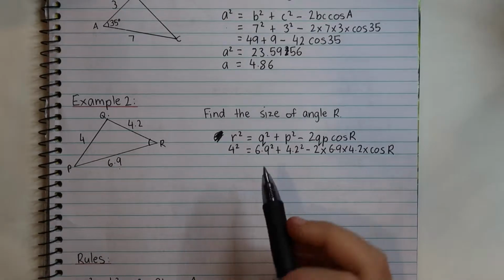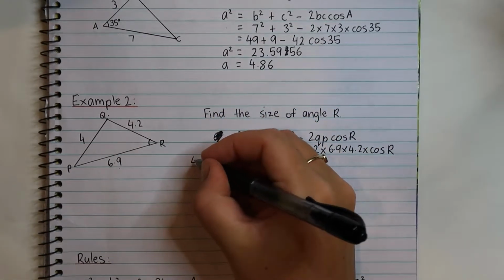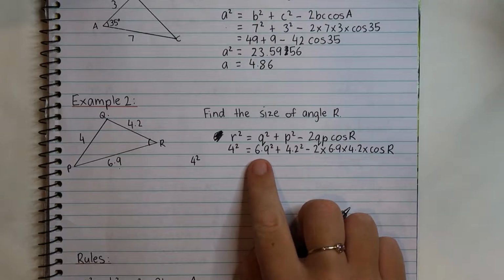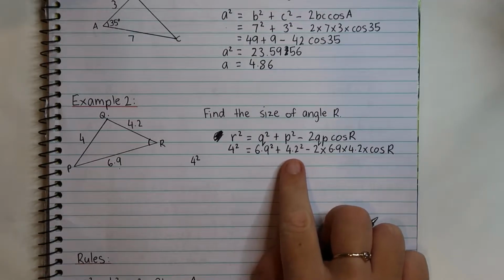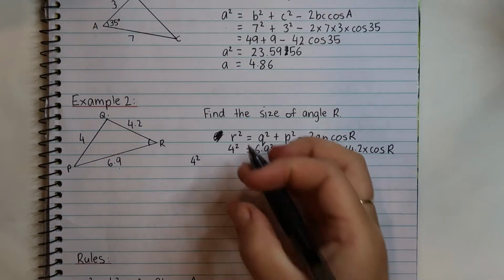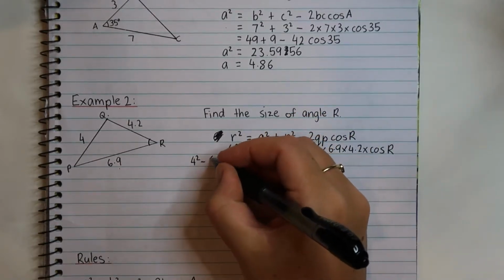So I'm going to move over a couple of terms. So 4 squared, this is a plus 6.9 squared plus 4.2 squared. So I'm going to subtract them from both sides.